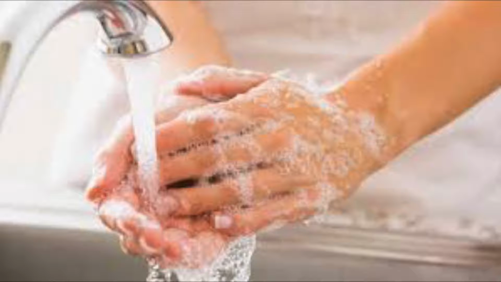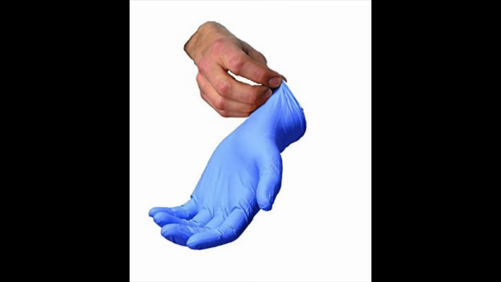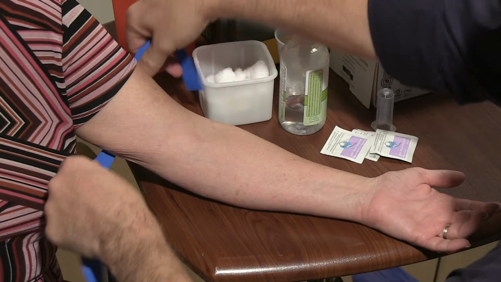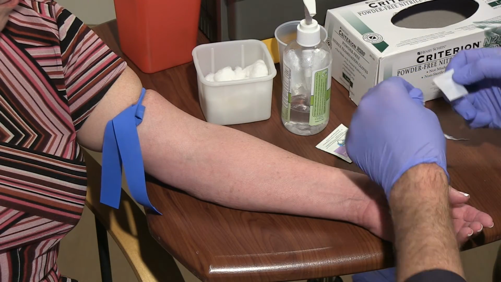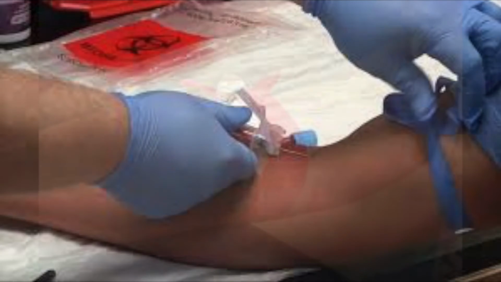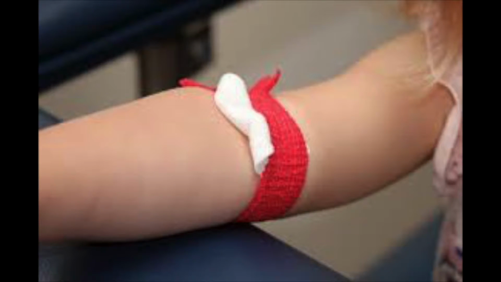Right? Then if you're ready to proceed, I'll ask you to roll up your sleeve on the left while I wash my hands and get some gloves. This procedure will be similar to your previous experiences. I'll place a tourniquet on your arm. I'll clean your skin with some alcohol. I'll take a blood sample for 2 tubes. Once the sample is collected, I'll remove the needle, apply some pressure, and cover the site with a bandage. Are you ready to proceed?